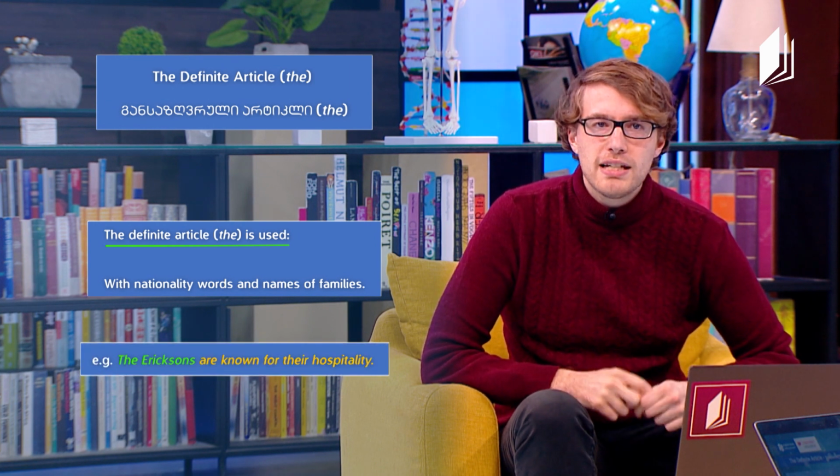And it is also used with nationality words and names of families. For example, the Eriksons are known for their hospitality.